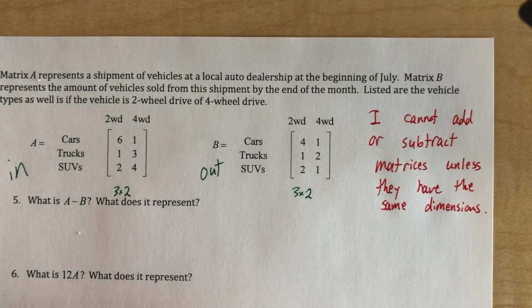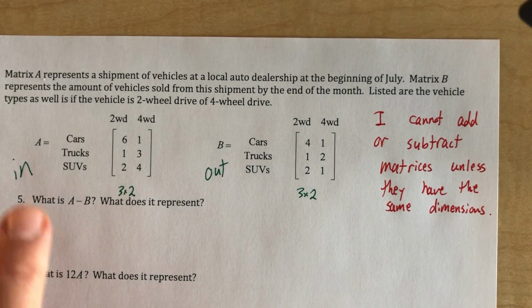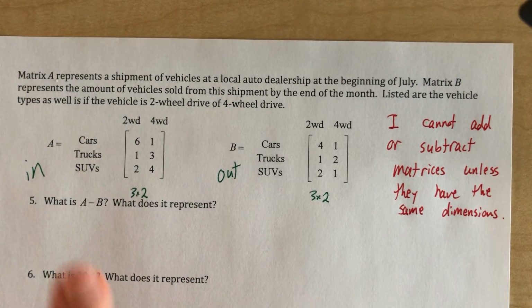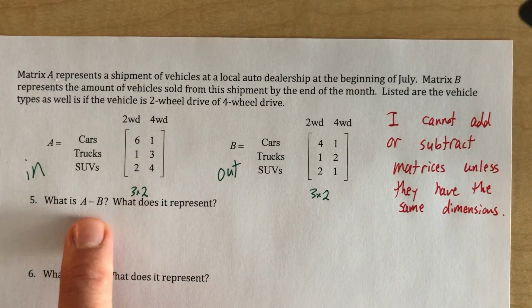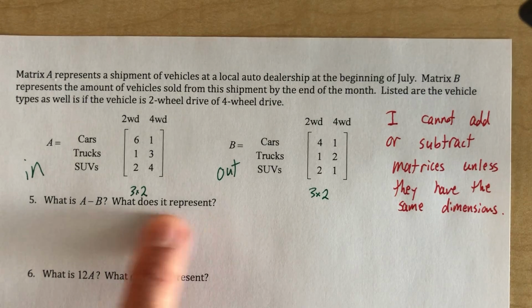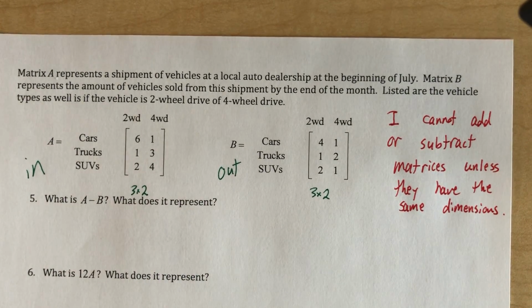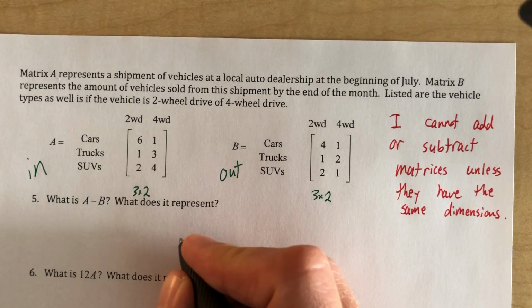Okay, back on topic. What is A minus B and what does it represent? So A minus B would be what I brought in minus what I took out. So here it is. I get a shipment of vehicles and then I'm going to sell some of them. And so A minus B is what I have left. So I've actually answered the second part of the question without even doing A minus B. So I'm actually going to jump ahead. Let's do that. Use a purple pen. I don't know why. What does it represent? It's bad grammar.